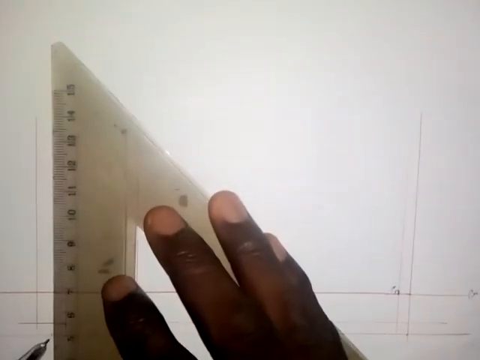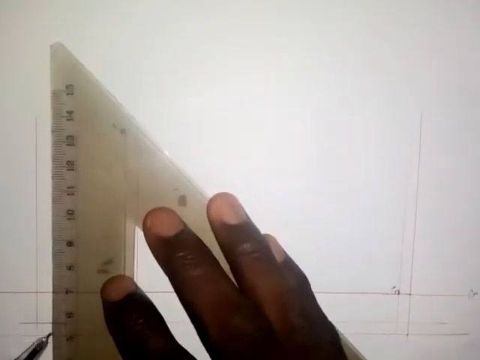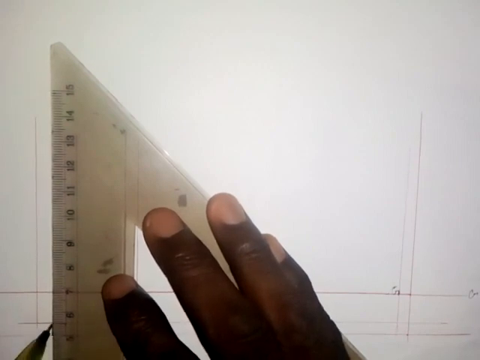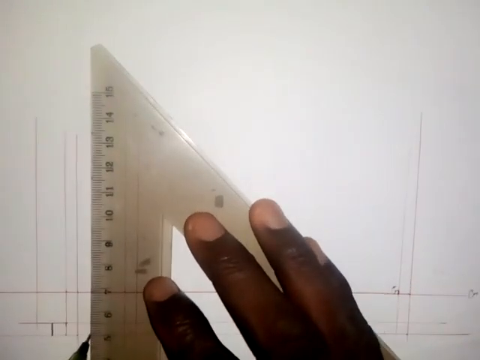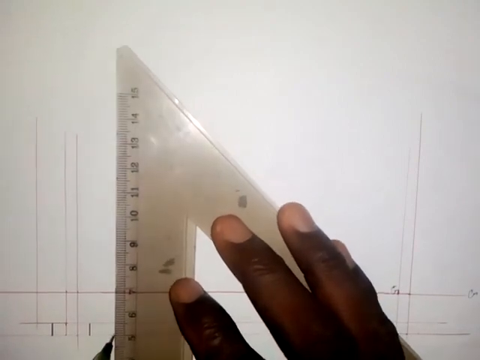Here also I will do the same thing, 5 millimeters to the left and 5 millimeters to the right. Okay, now here I will draw a vertical line. Here also I will draw a vertical line.